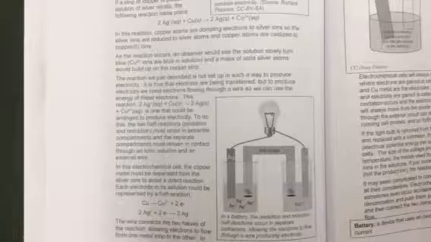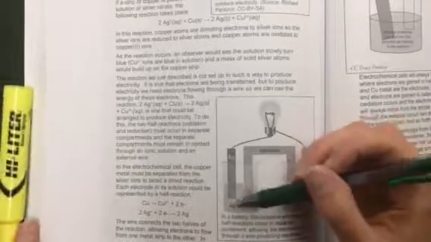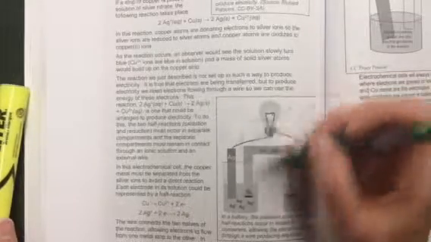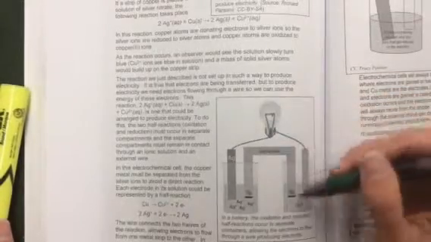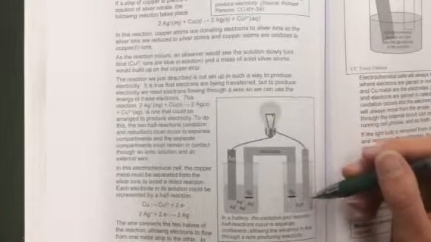Okay, we just learned about oxidation and reduction reactions. In a battery, you have two compartments basically. One compartment has an oxidation going on, the other compartment has a reduction going on.